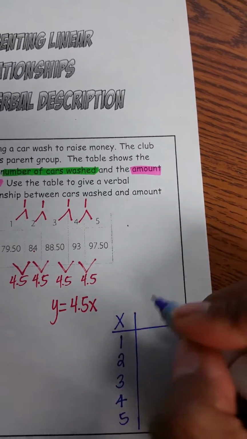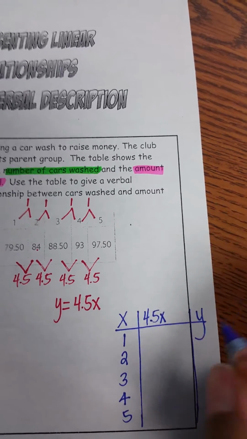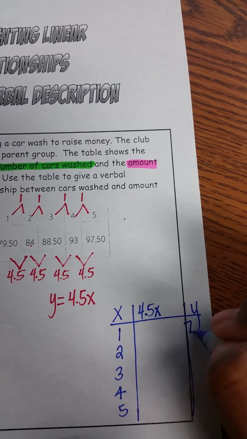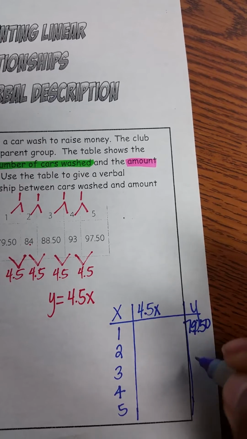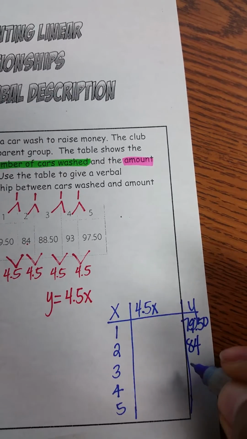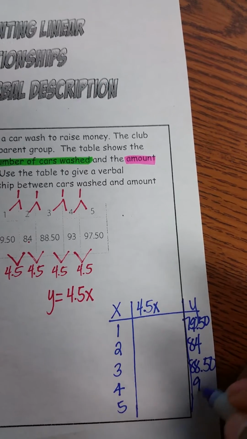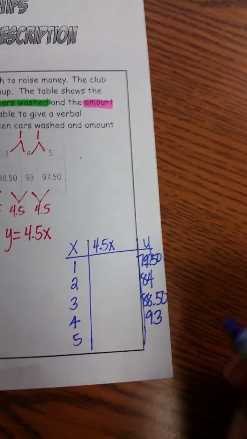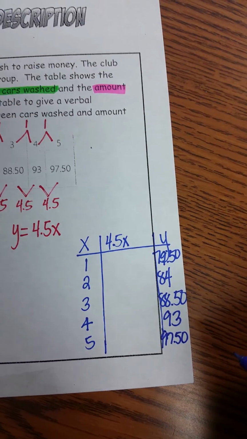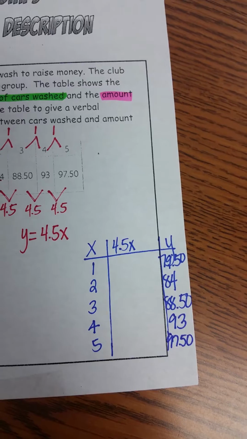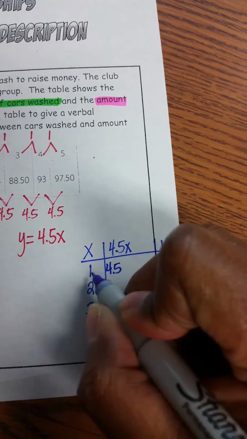I have part of my rule, but I have to figure out the rest, and I'm going to write my y values here. 79.5 when it's 1. 2 cars is 84. 3 cars is 88.5. 4 cars is 93. And 5 is 97.50.